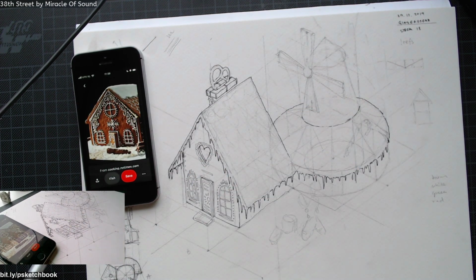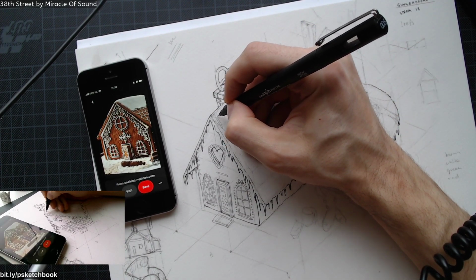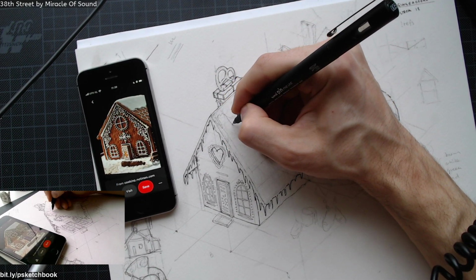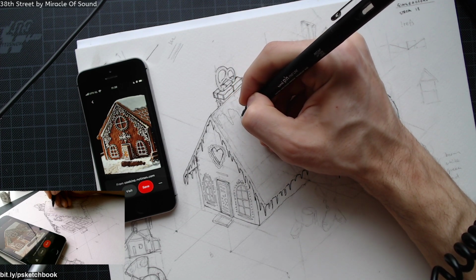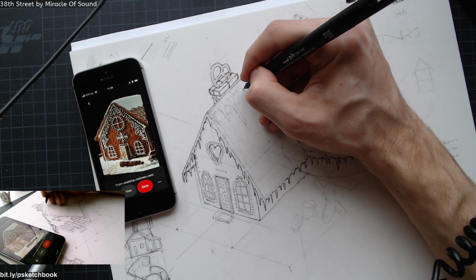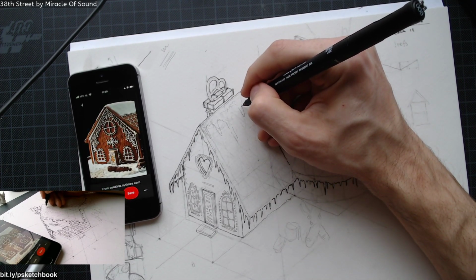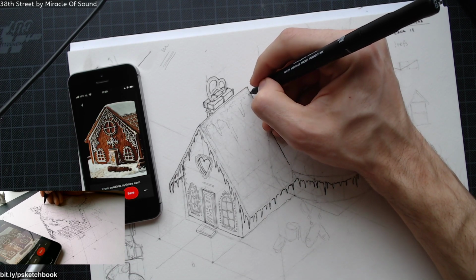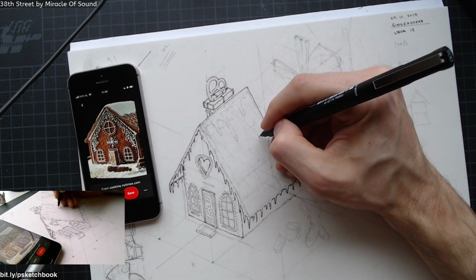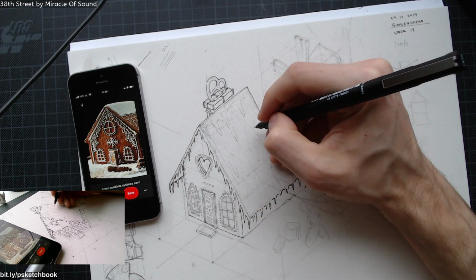Do people also decorate gingerbread houses with chocolate? Or is it only white glaze? Maybe just a little bit of this glaze dripping on top of the house roof.